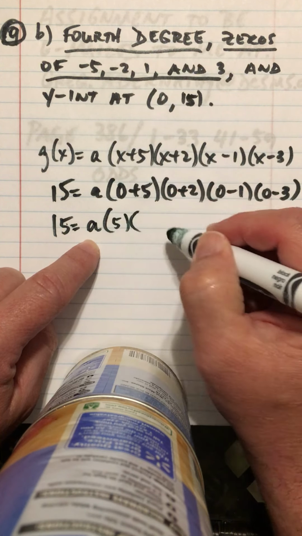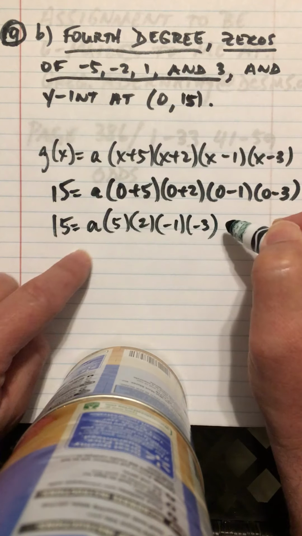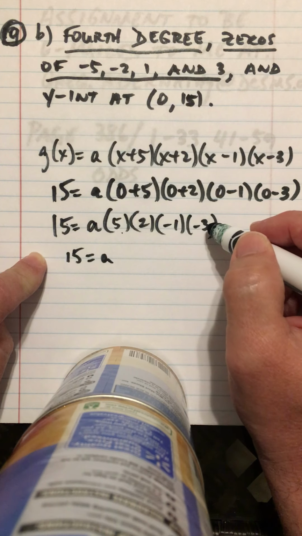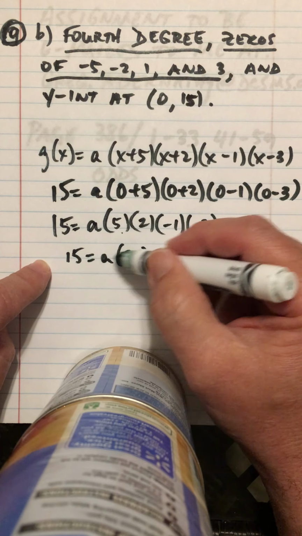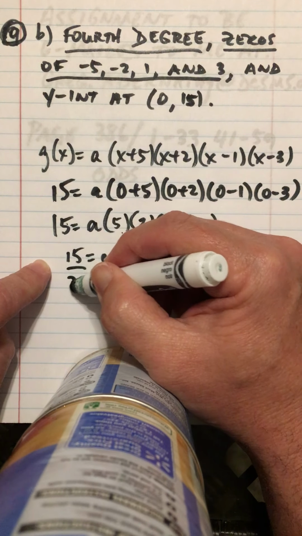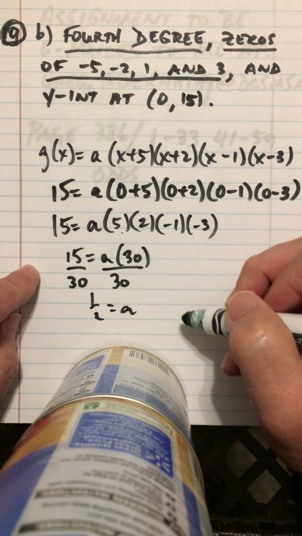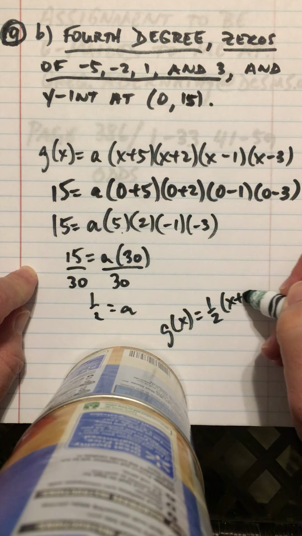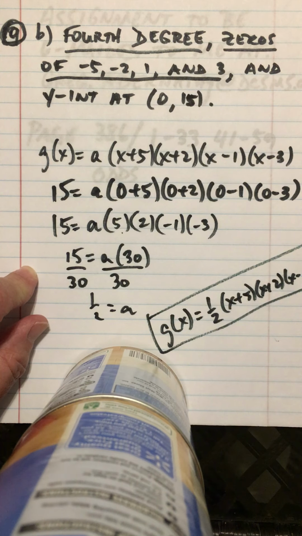0 plus 5 is 5. 0 plus 2 is 2. 0 minus 1 is a -1. And 0 minus 3 is a -3. That'd be 15 is equal to 5 times 2 times -1 times -3. That's a positive 30. So to solve this equation, it's just A times 30. Just divide both sides by 30. And what does 15 over 30 turn out to be? It's 1/2. So my function, g of x, simply needs the number 1/2 in front of x plus 5, x plus 2, x minus 1, and x minus 3. This is my polynomial they were dealing with.